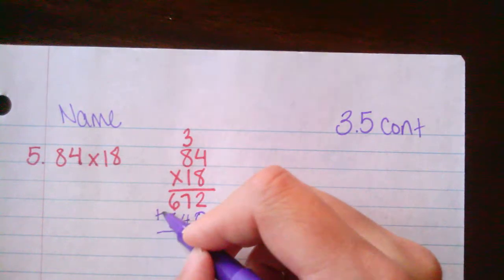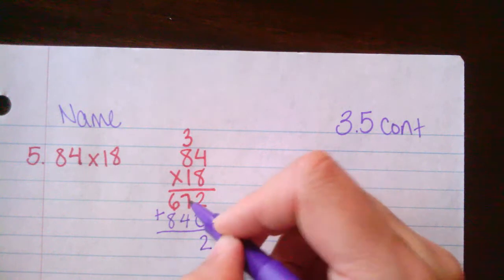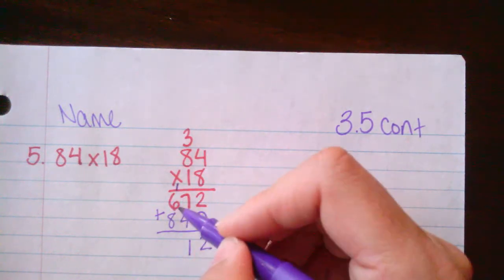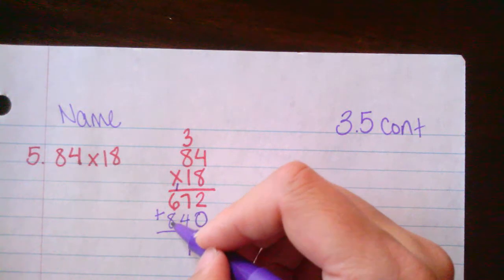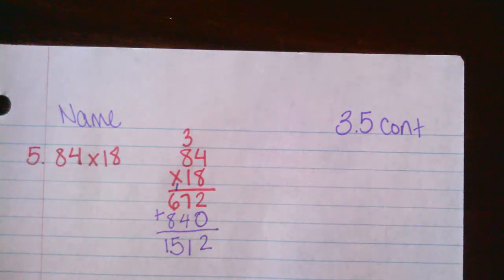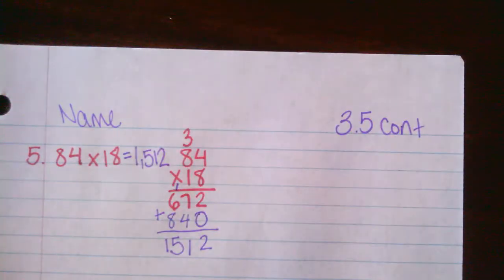Let's add them together. 2 plus 0 equals 2. 7 plus 4 equals 11. Carry over. 1 plus 6 equals 7. 7 plus 8 equals 15. So 84 times 18 equals 1,512. Let's try out number 6.